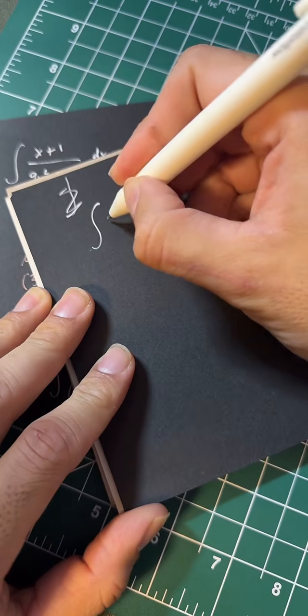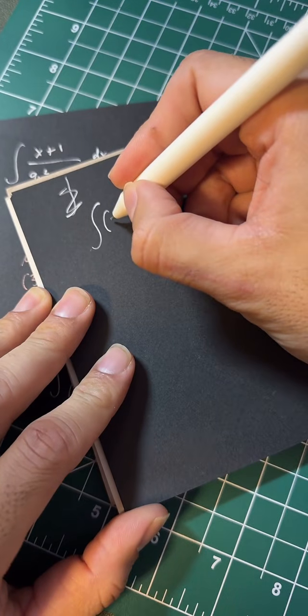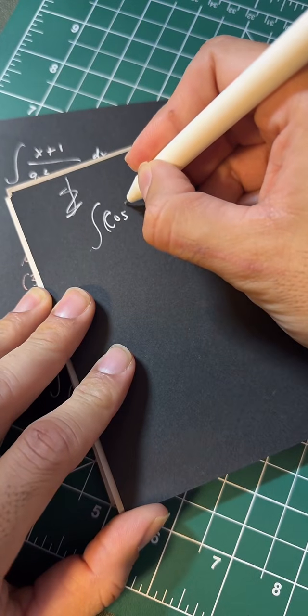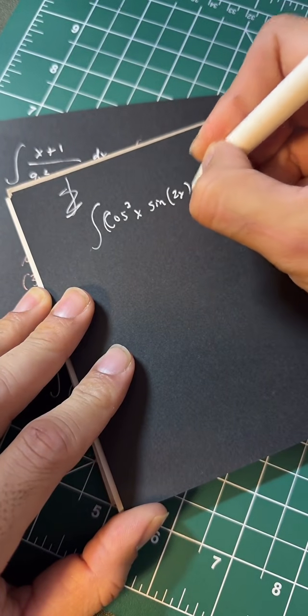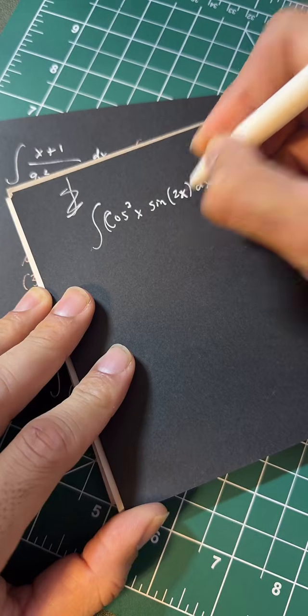Okay, integral. Where's everyone from, by the way? I live in Washington, where it's always raining. I hardly see the sun. So I'm curious where you are from.